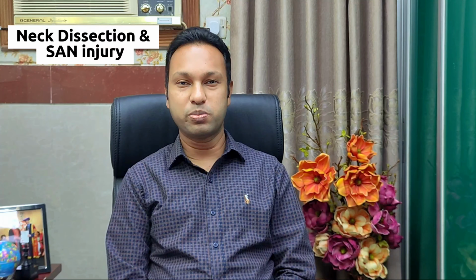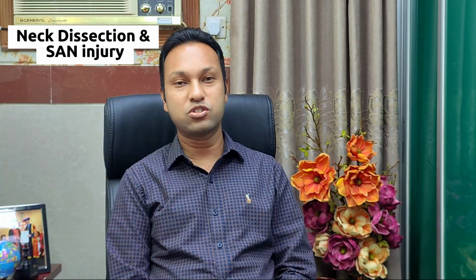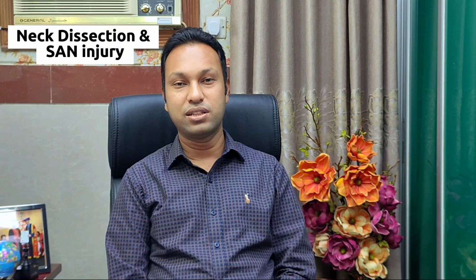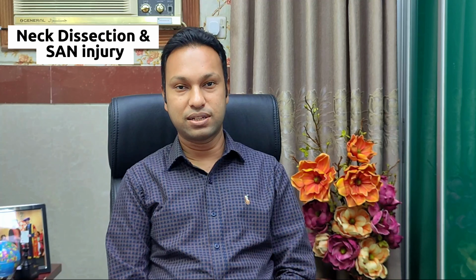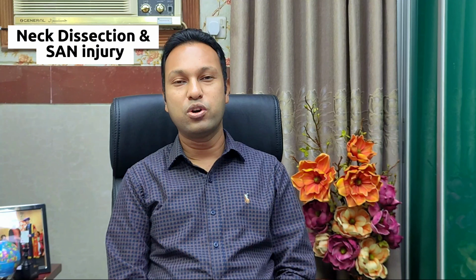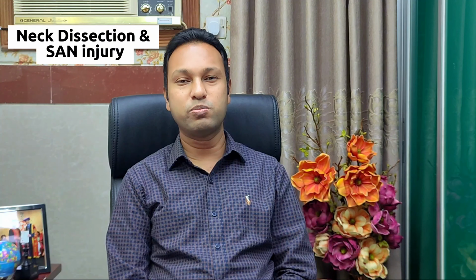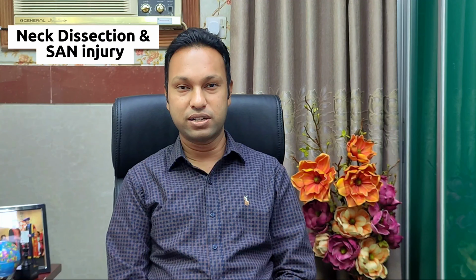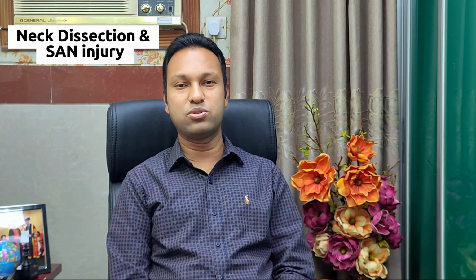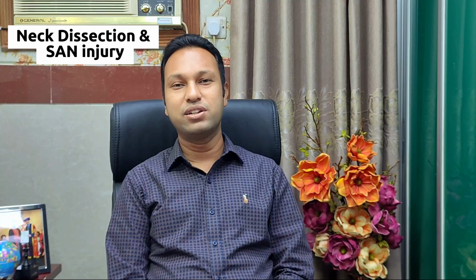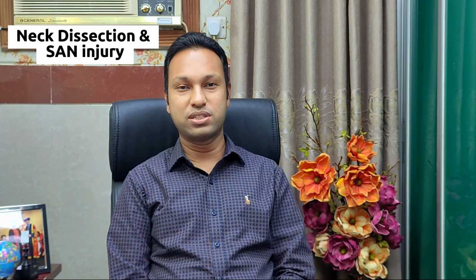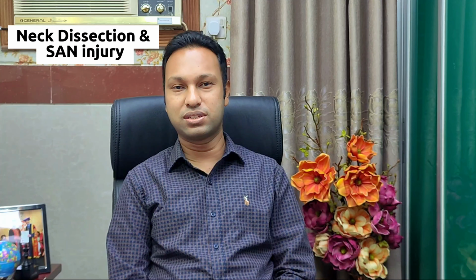And this level 2B can be spared in case of elective neck dissection, that is N0 neck dissection, but except in case of parotid malignancy. Also, whether it should be dissected or not, this decision could be made based on perioperative findings. The level 2B neck nodes should be dissected during therapeutic neck node dissection, that is N plus neck node dissection.